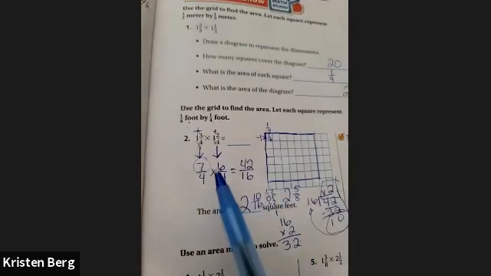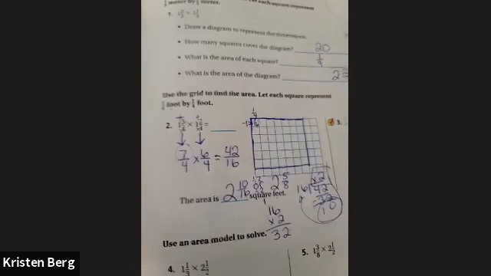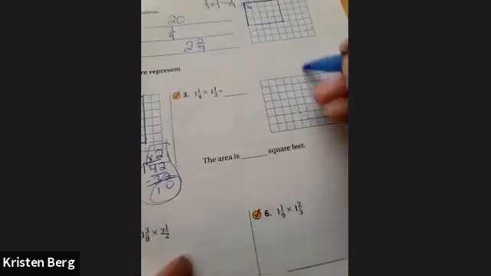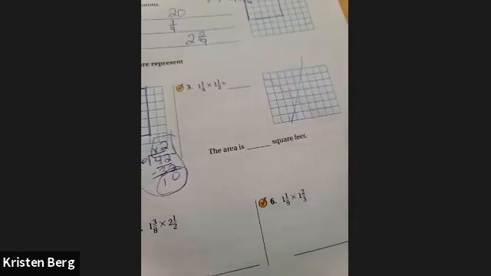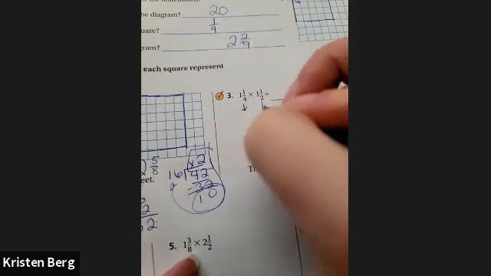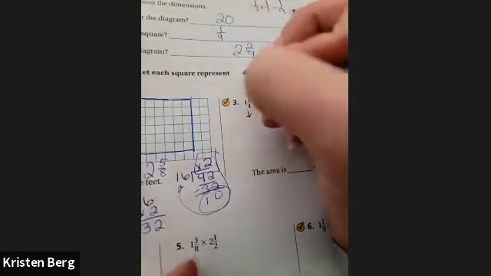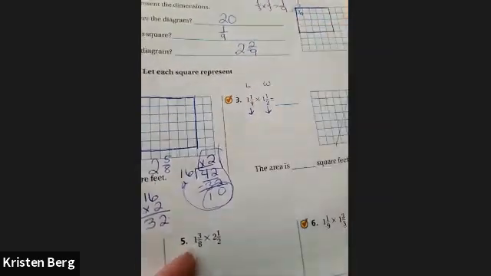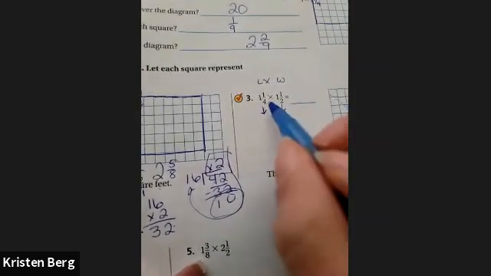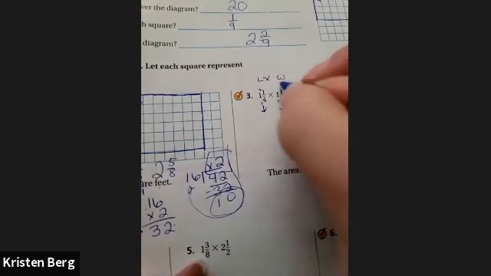So to save a lot of time, just change them to improper fractions. You truly don't even have to worry about writing this out because we're not using that method. All we're doing is changing them to improper fractions. So again, in order to find the area of a rectangle, you would do length times width. So here we go. In order to do this, I would change these to improper fractions first.